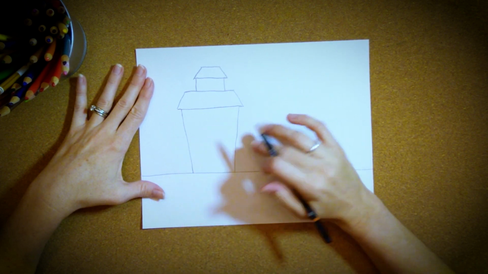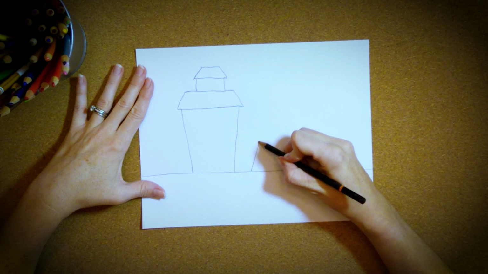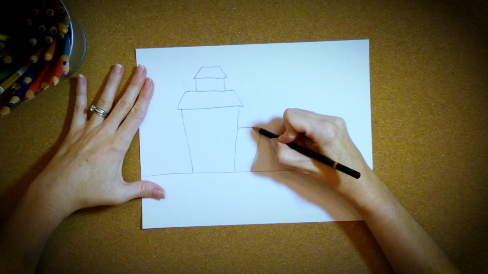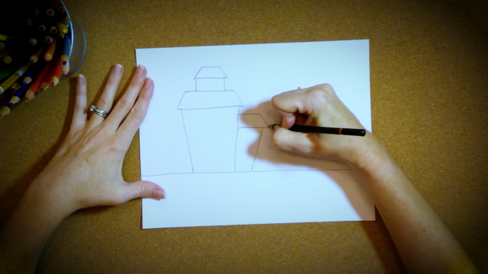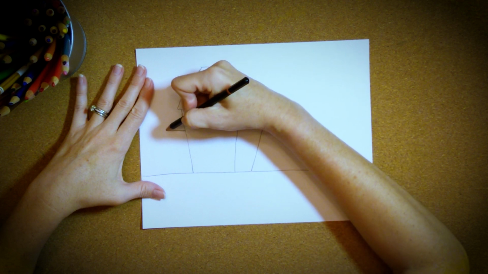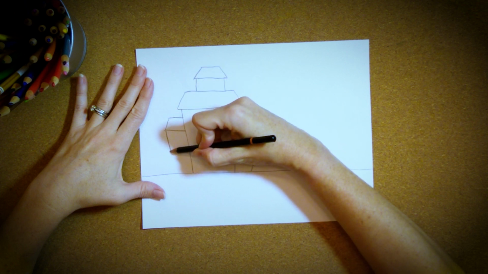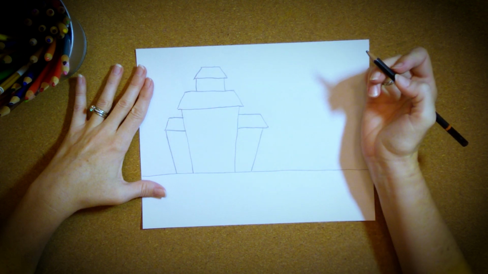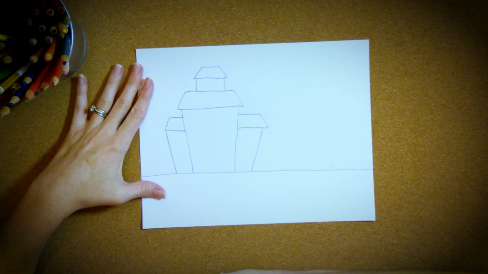Now let's go ahead and add the two wings on the sides. And again, I'm going to use those kind of diagonal lines to kind of make it look a little bit eerie. Add to the mood, which we're talking about today. Then we're going to go on to the other side. And again, I'm going to make that line kind of diagonal. All right, so we've got the main structure of the building.